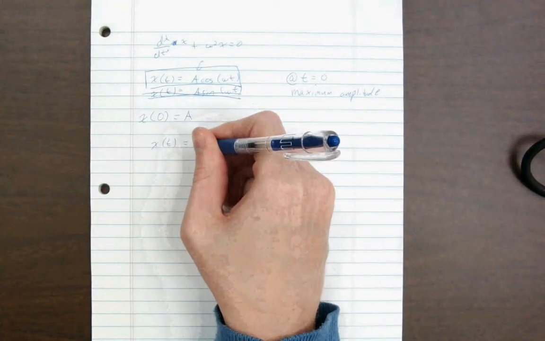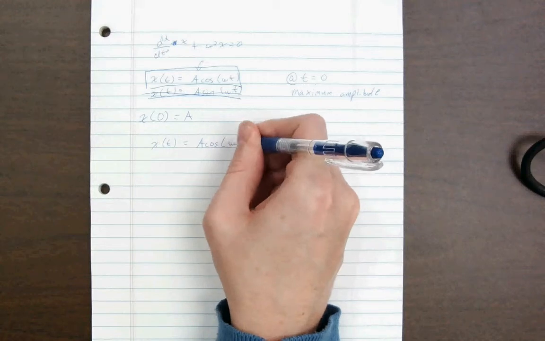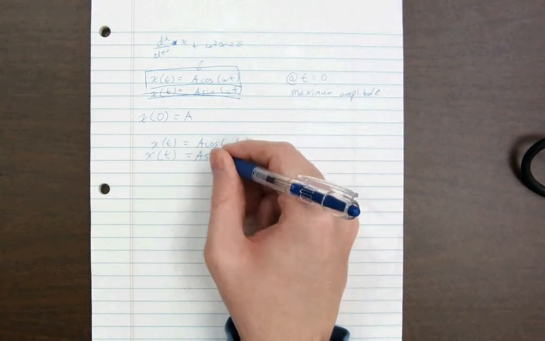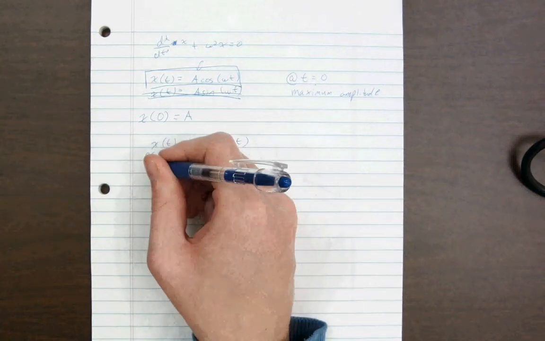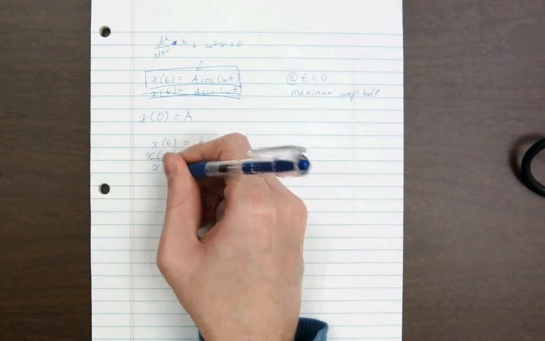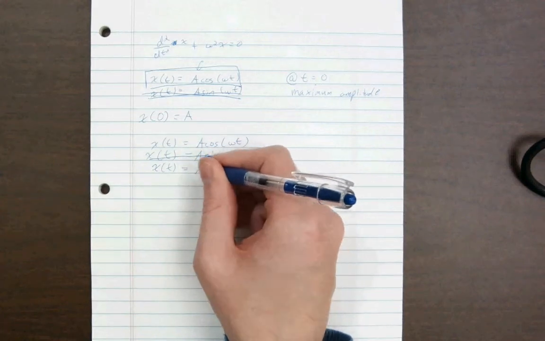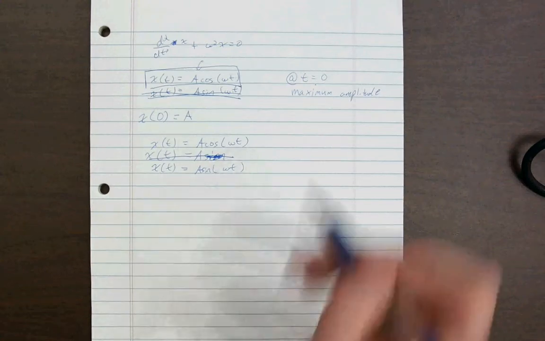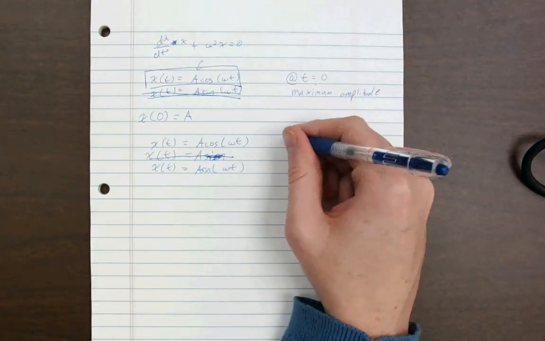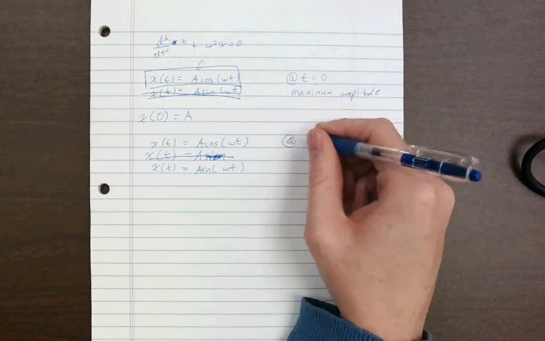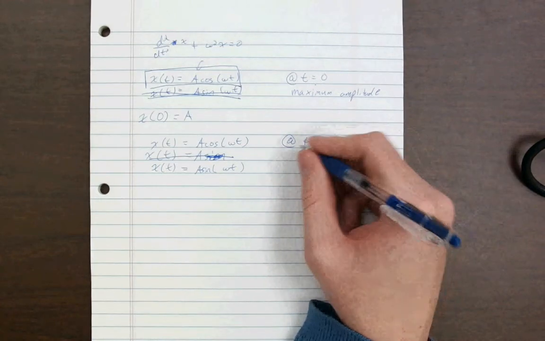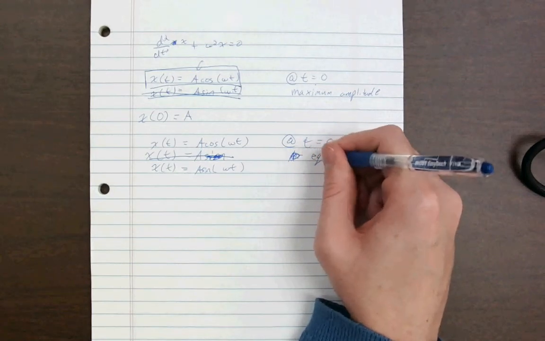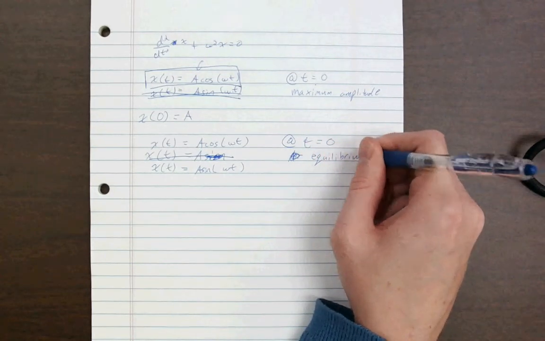So given these two possible solutions, the idea here is basically if there's a large set of solutions that all seem to work, how can I differentiate between them? And the answer is to use initial conditions. Or if I'm having trouble figuring out what my solution might even look like, the initial condition can give me some insight. So at t equals 0, we're going to say we have equilibrium, which would mean lowest amplitude.